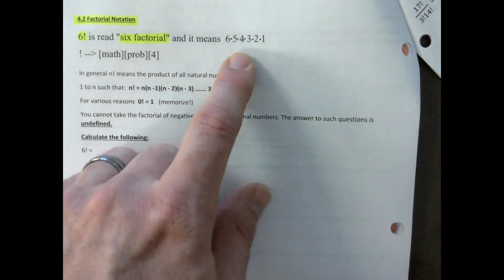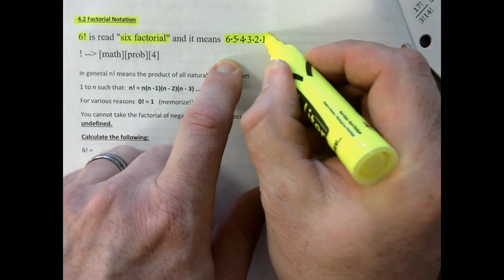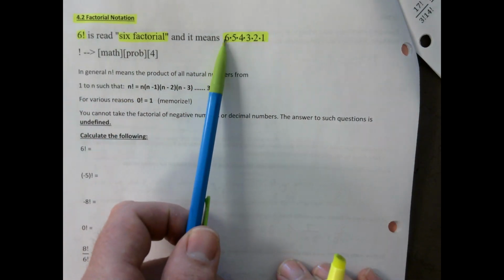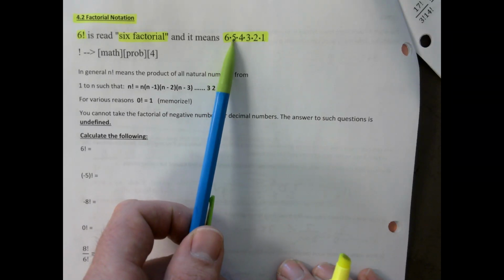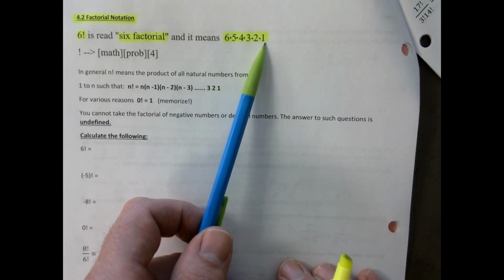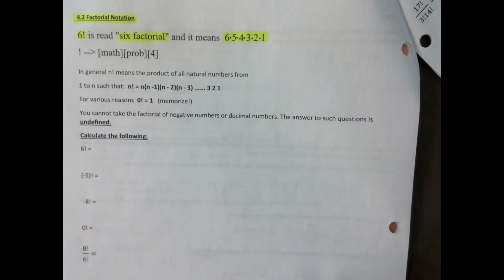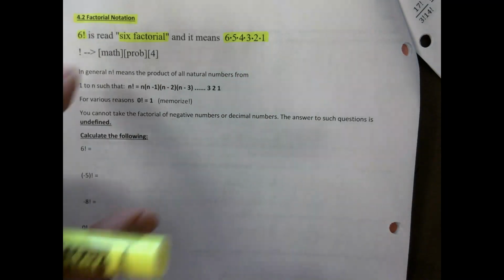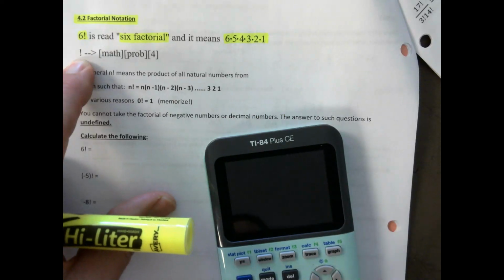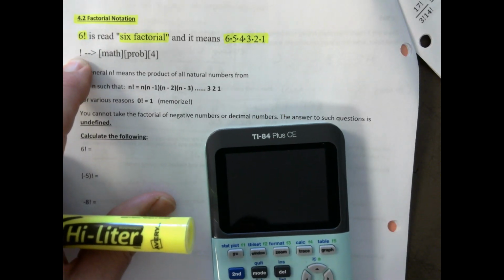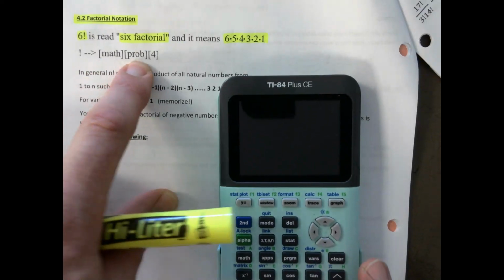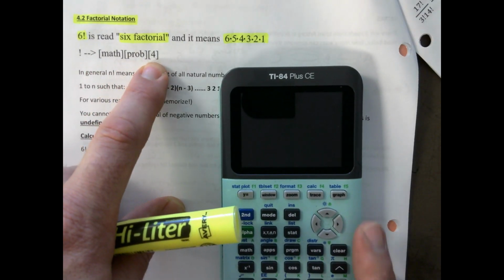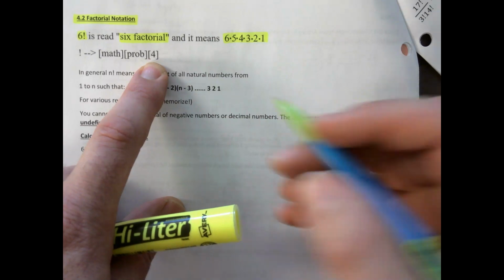And what that means is you take the number, and then you multiply it by all the whole numbers that are below it, all the way down to 1. Okay? And it is found by, if you want to find this exclamation mark, you go math, probability, and then 4. But I have a different way. This was actually thanks to a student.